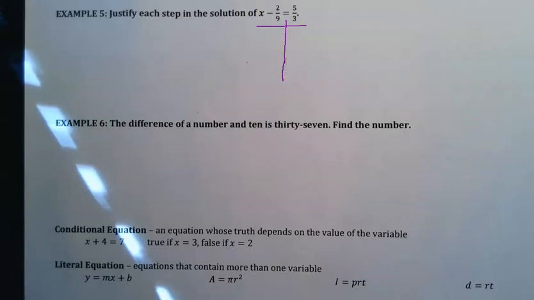Okay, and what operation is happening? Subtraction. Good. So we're going to do the inverse, which is, excellent, addition. So we're going to add 2/9 to both sides of our equation. Minus 2/9 and plus 2/9 cancel. So we're left with x equals 5/3 plus 2/9. We need to do some common denominators. So I'm going to multiply by 3. So that would give me 15/9 plus 2/9, which is going to give me 17/9.